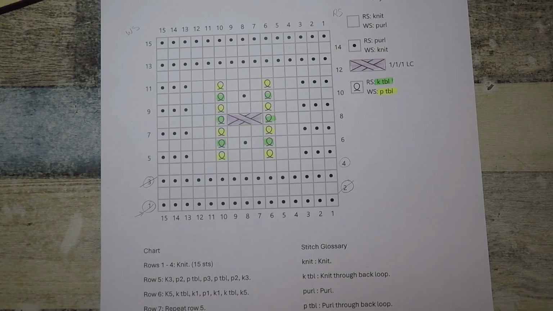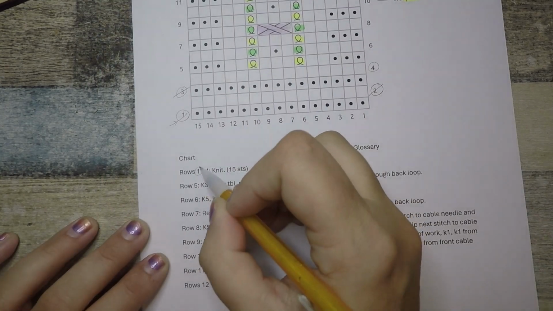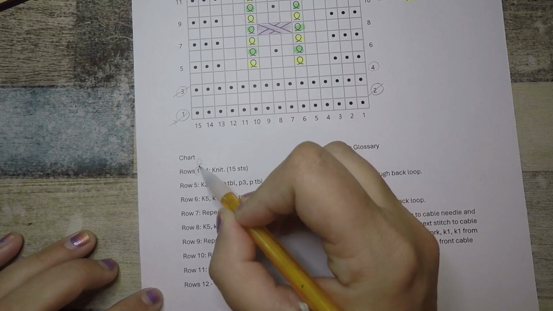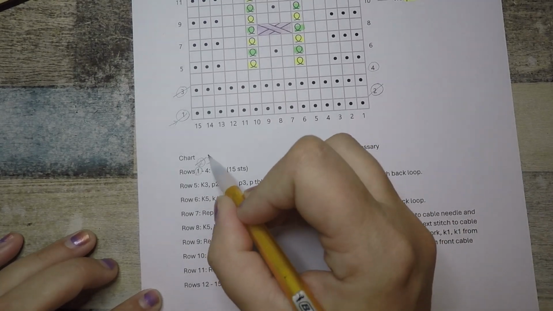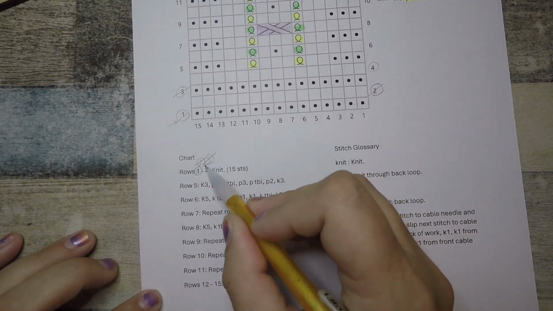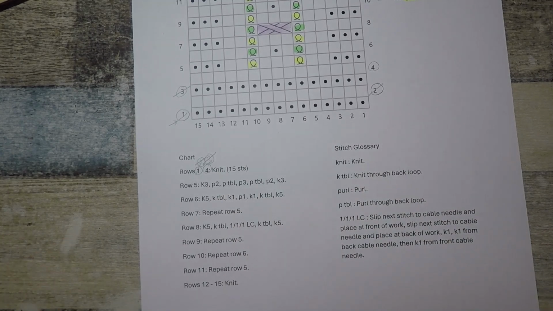That actually works also for written patterns. If you know I'm on row 1, I'm finished with 1, I'm on row 2, I'm finished with 2, I'm on row 3, I finished with 3, I'm on row 4. It's just a great way to help keep track of where you're at in your pattern.